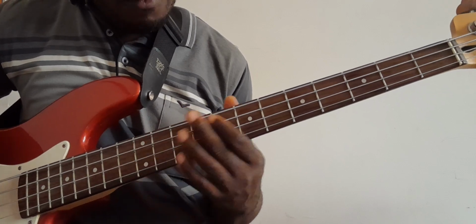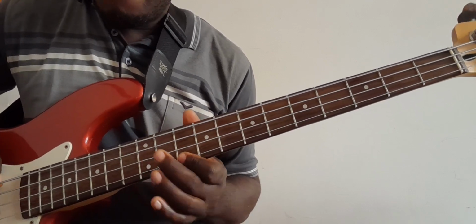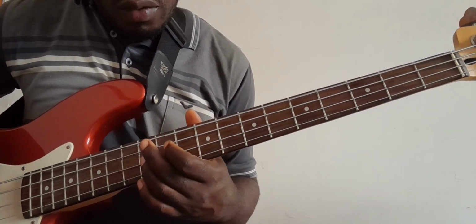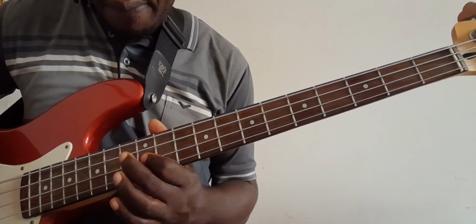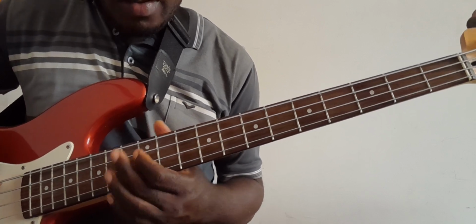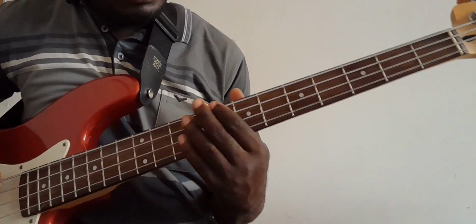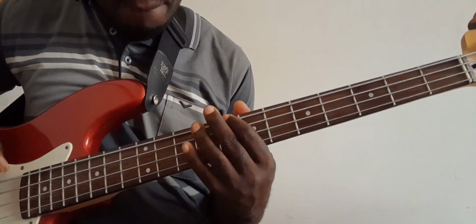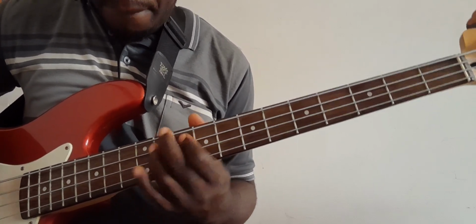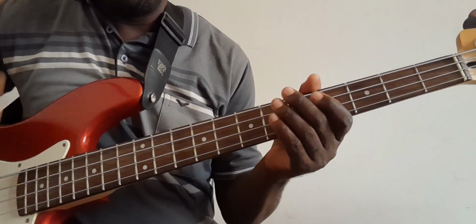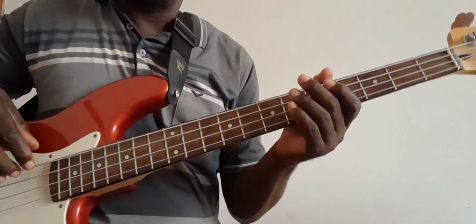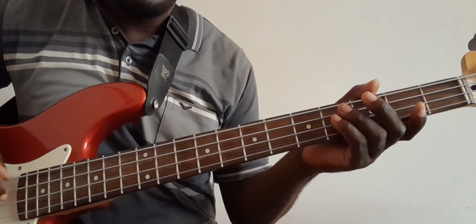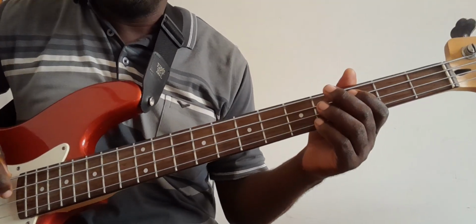Same shape with F, again C, then G, like that. So it will be boring if you just play the same. It is very predictable and it doesn't sound very good. But once you advance, then you're going to spice it up a little bit.